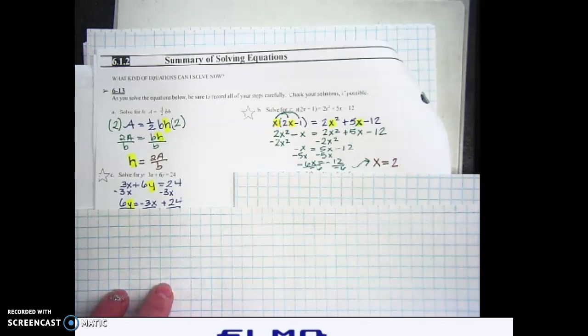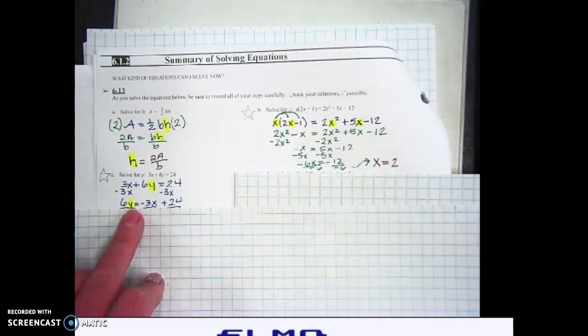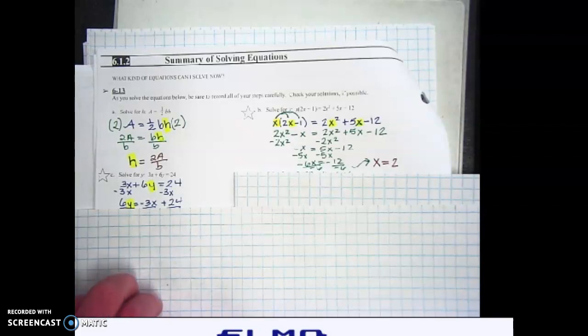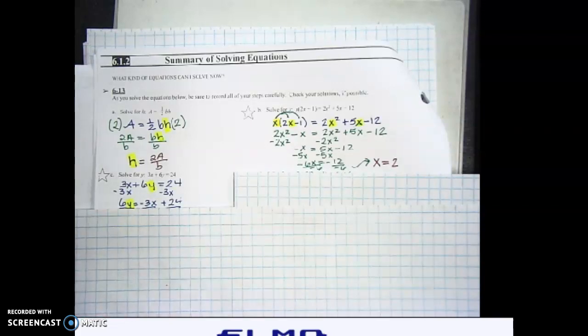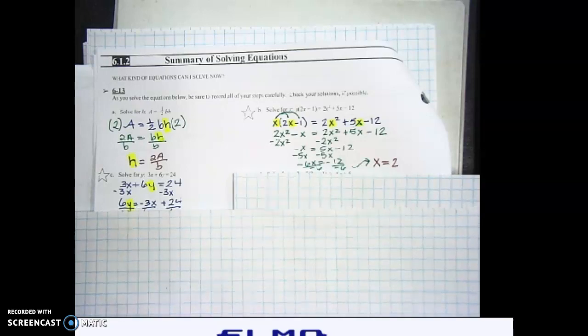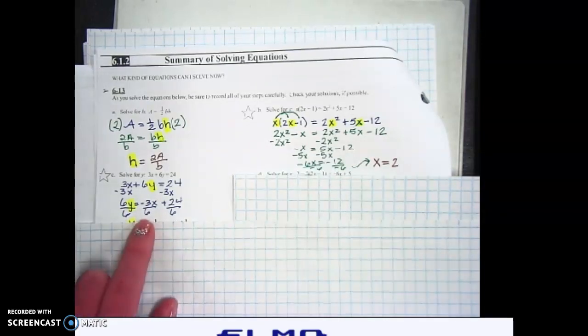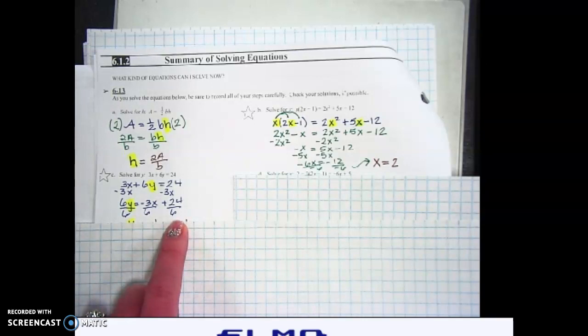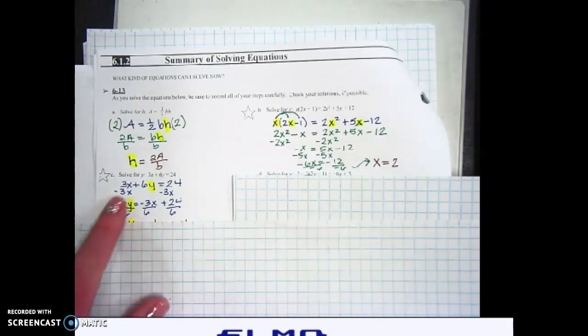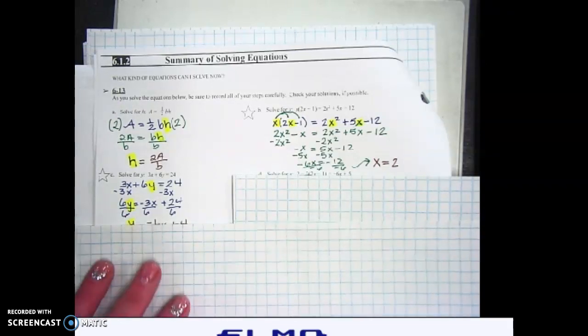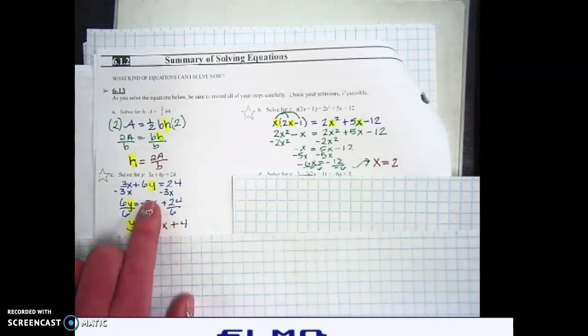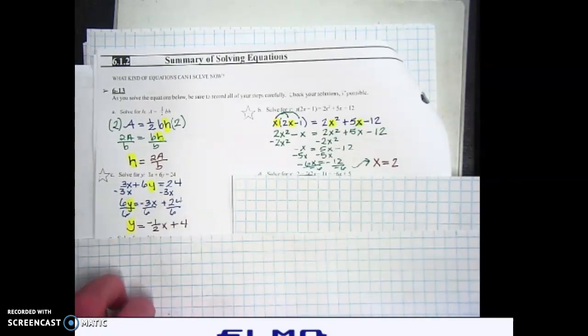Okay? Then the only operation happening to the y is that it's being multiplied by 6. What's the inverse operation of multiplying by 6? You want to divide everything by 6. So I did divide by 6, divide by 6, divide by 6. That works out well for the y, right? Because that completely cancels. But the negative 3x, that reduces, right?